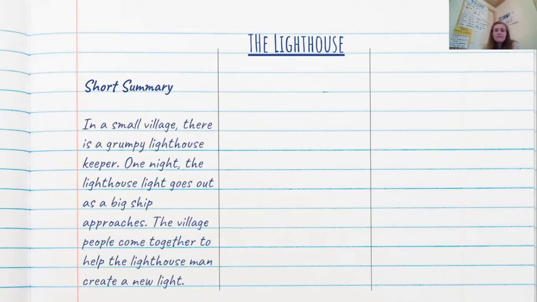My summary was, in a small village, there is a grumpy lighthouse keeper. One night, the lighthouse light goes out as a big ship approaches. The village people come together to help the lighthouse man create a new light. So that is my short summary.